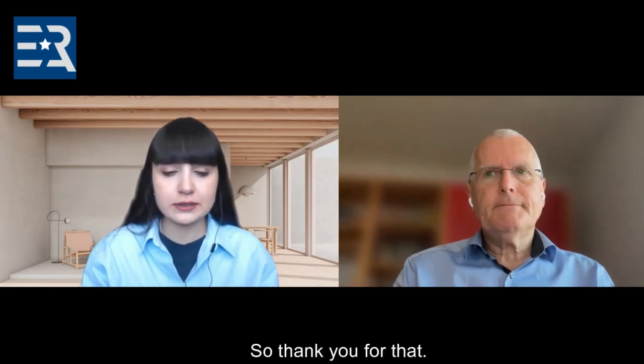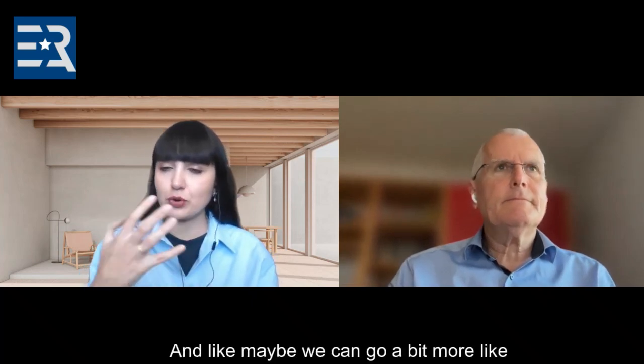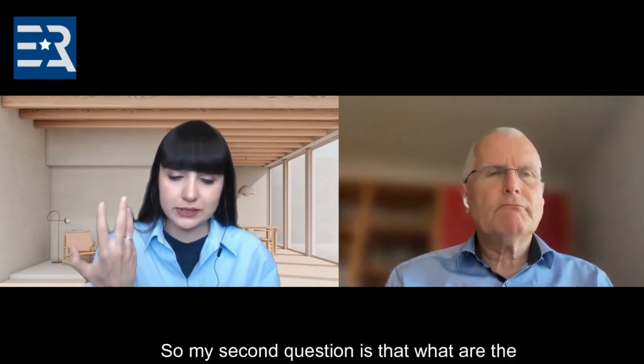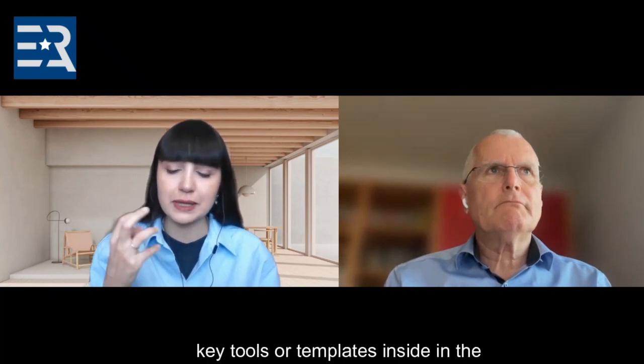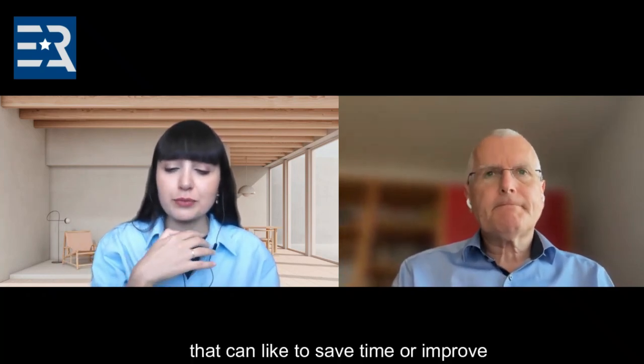So thank you for that. And maybe we can go a bit more into the details part. So my second question is, what are the key tools or templates inside the toolbox that can save time or improve safety on site?